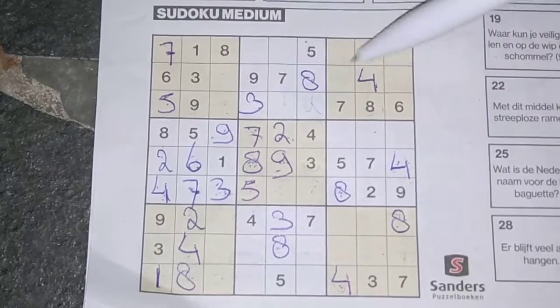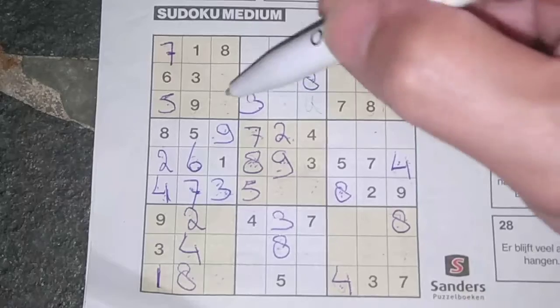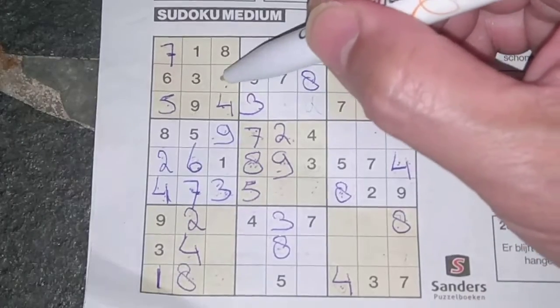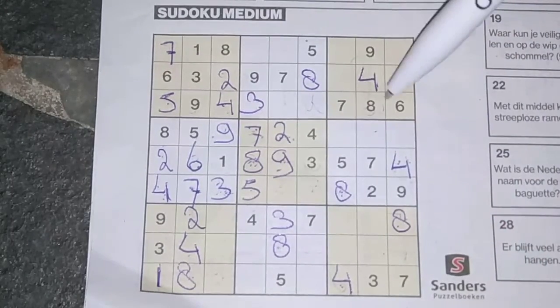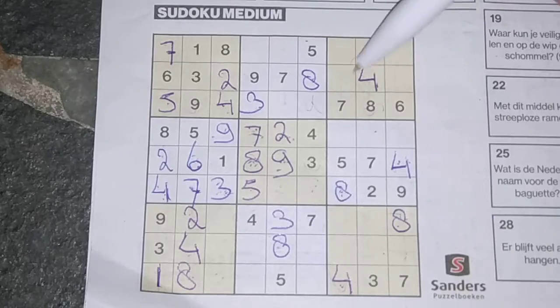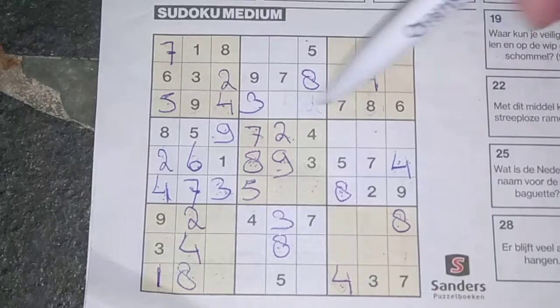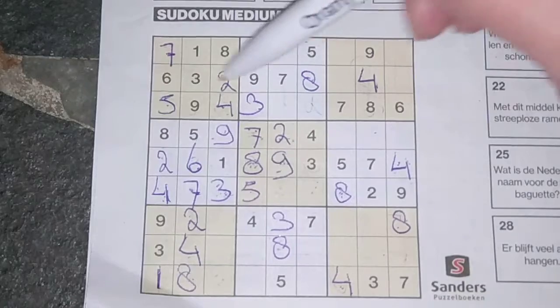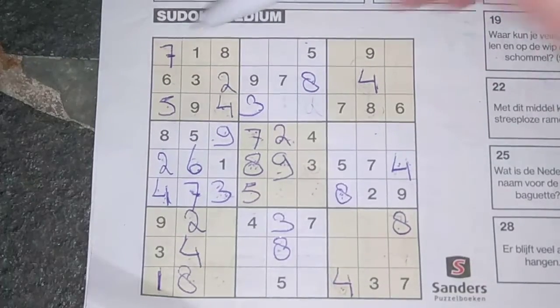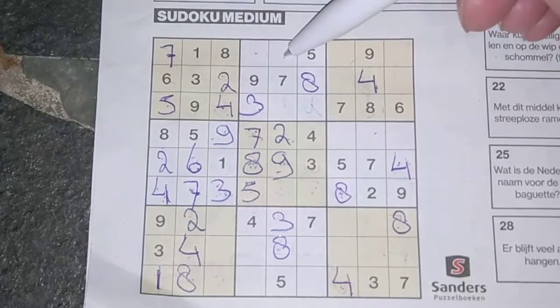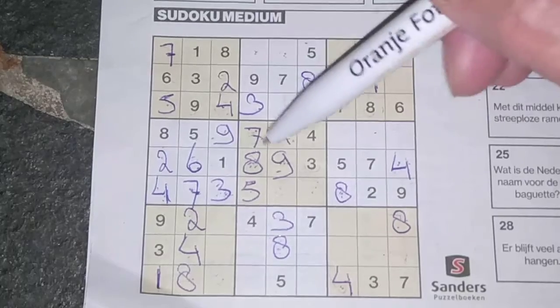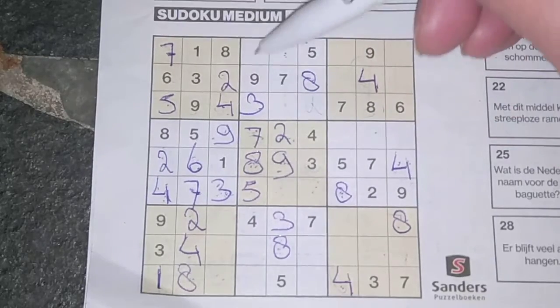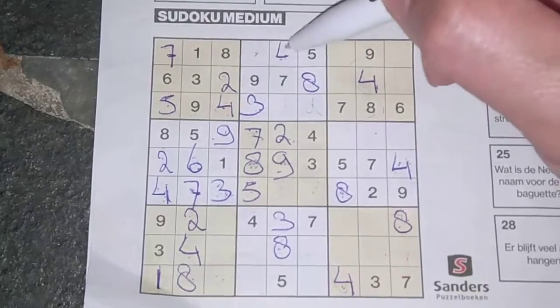2 and 4, we have a 4 now, no 4 there. 4 should be here, and 2 goes there. 4 in the third row, 4 in the second row. So in the first row, the only 2 places for the 4 should be here or there, but I see here 4. No 4 there, 4 should be here.